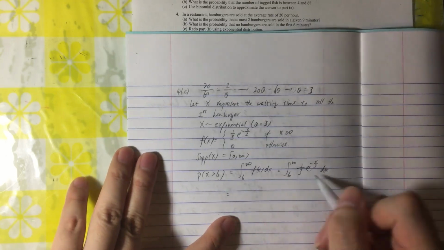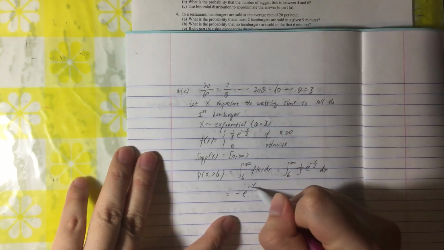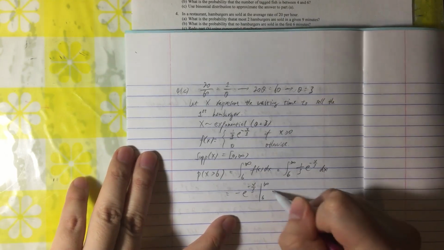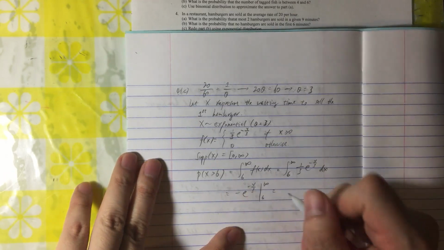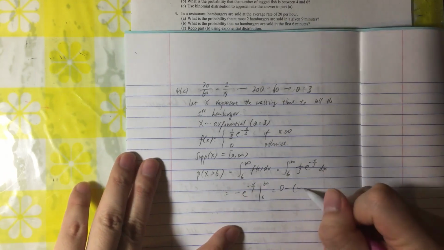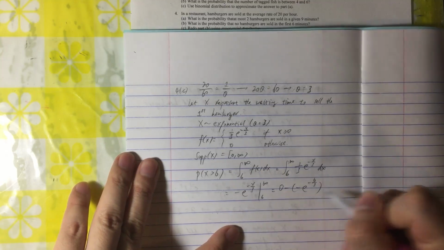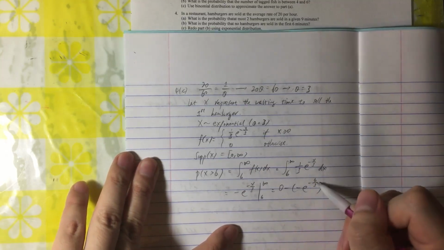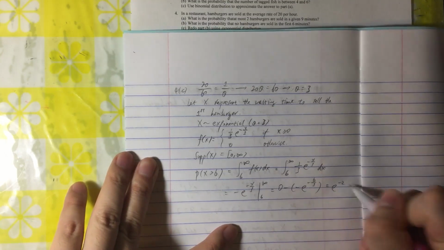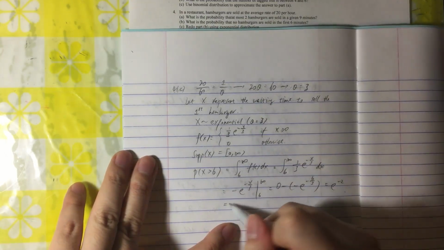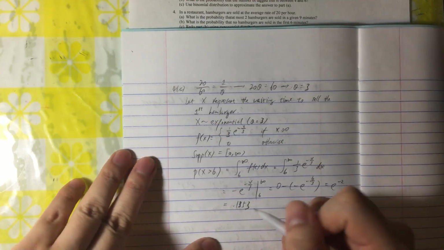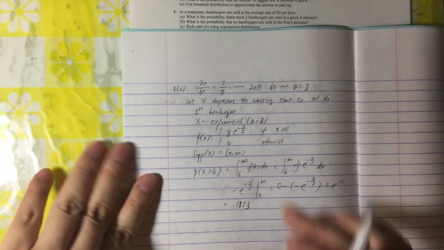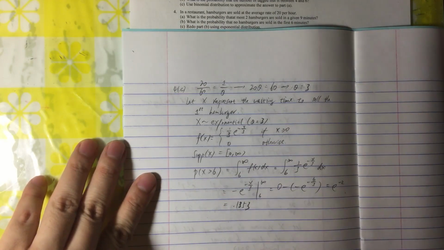Then take the antiderivative. I get negative e raised to negative x over 3, from 6 to infinity. If I plug in infinity, e raised to negative infinity is 0. If I plug in 6, I get e raised to negative 6 over 3. Double negative is positive. 6 over 3 is 2, so I get e raised to negative 2. Using a calculator, e raised to negative 2 is about 0.1353. That's exactly the same as what we got in part B.